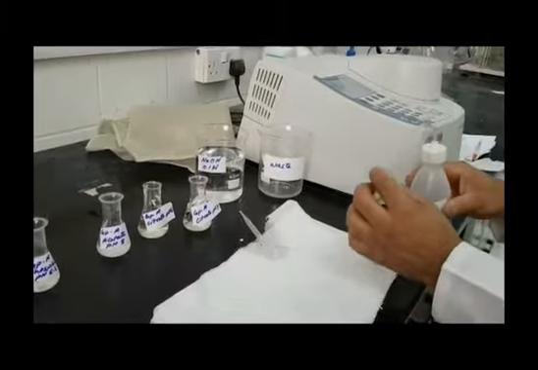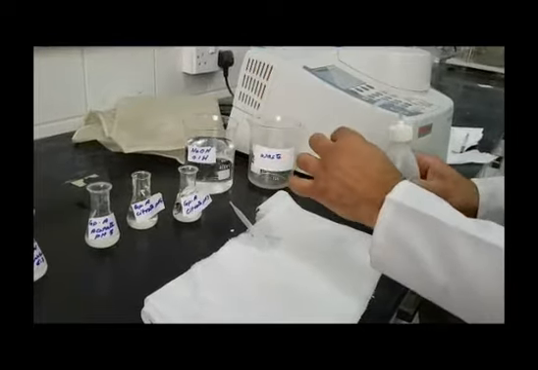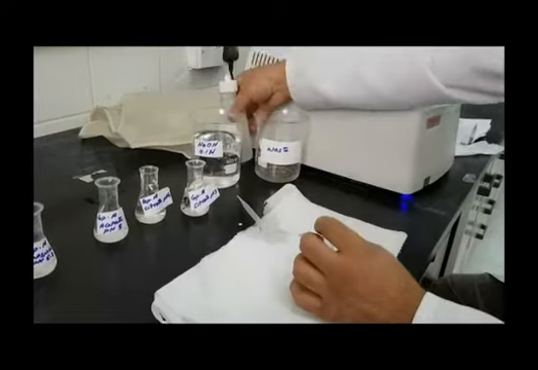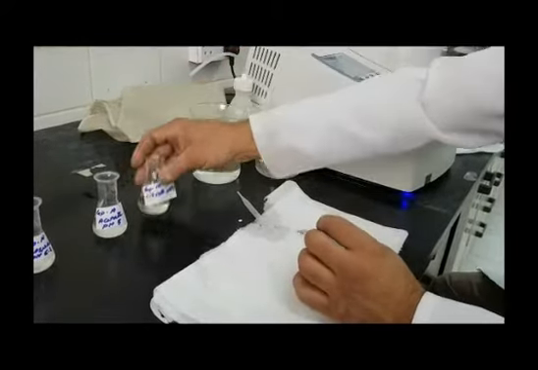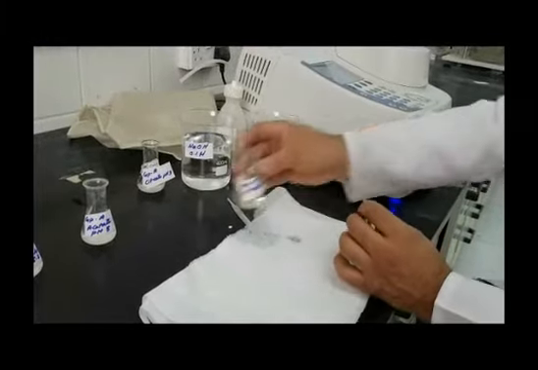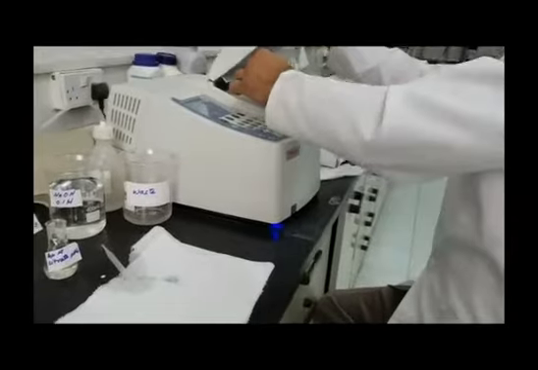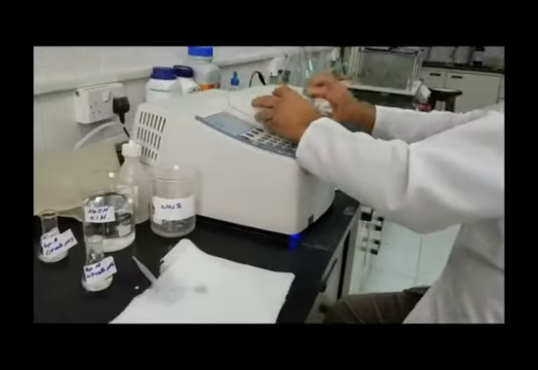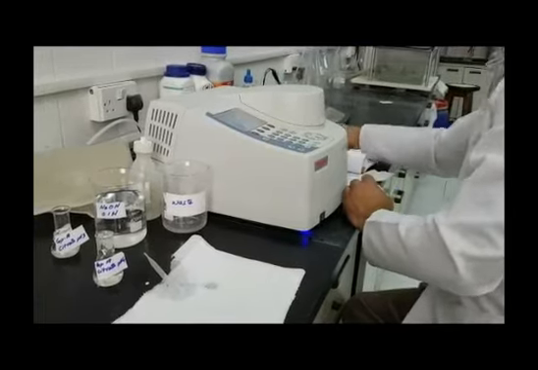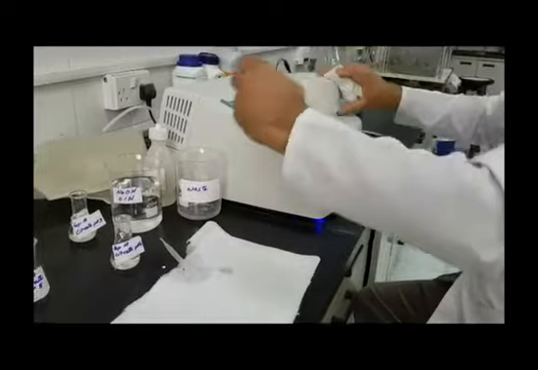Always start with solutions where you expect to have the lower concentration of the substance of interest. Here we expect the lowest solubility at the lowest pH. Then we will start measuring from the citrate buffer pH 3 solution.